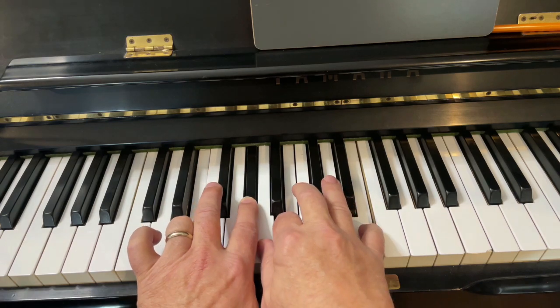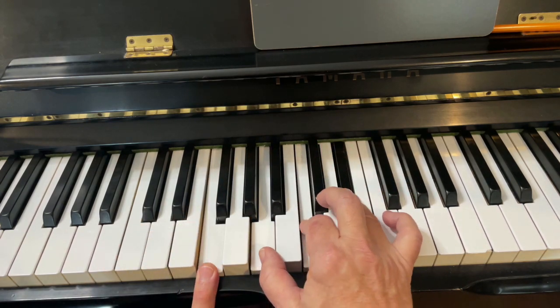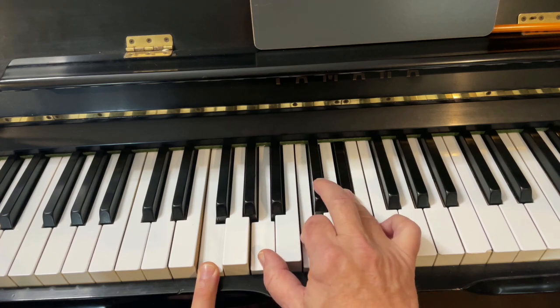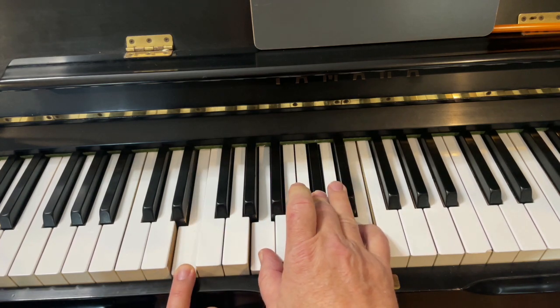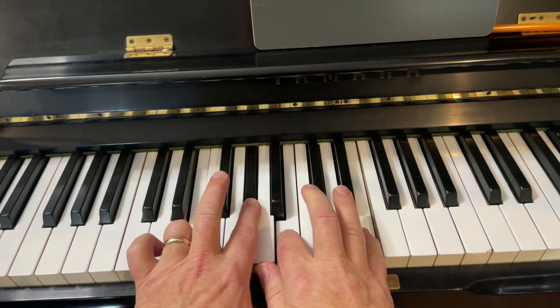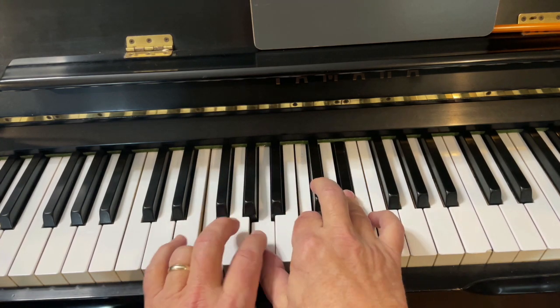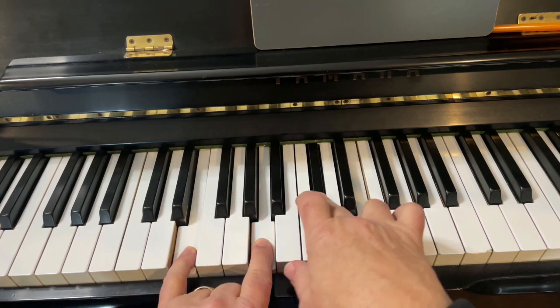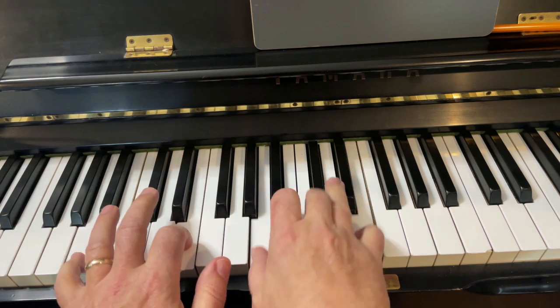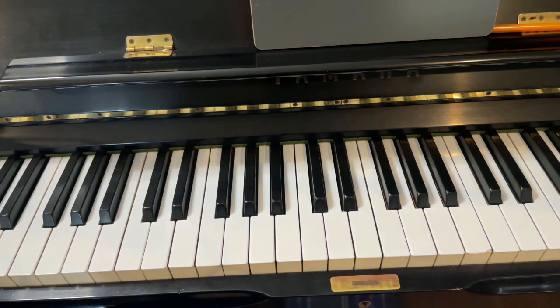Now, the only thing you've got to do, in case you've got this going to a major key, which is also possible, then this has to go up to the C sharp so that it can be part of the cadential 6-4 that's in A major. Okay? So that's what you're going to do.